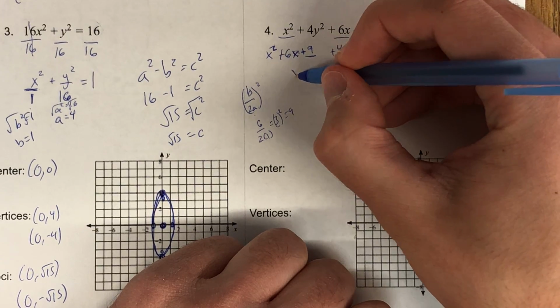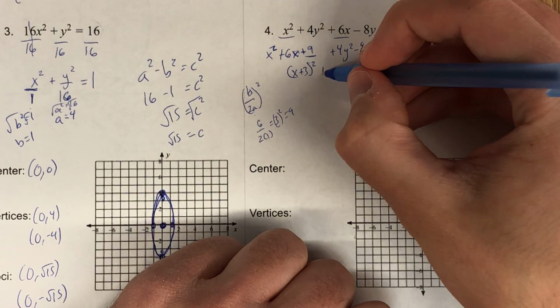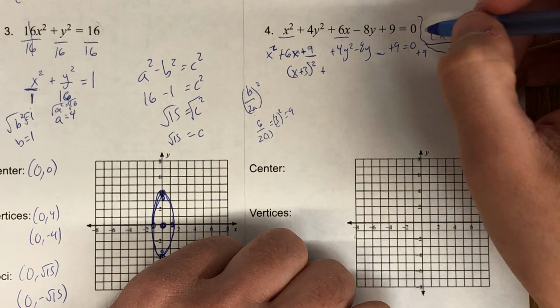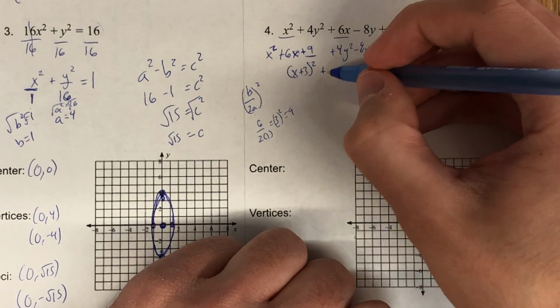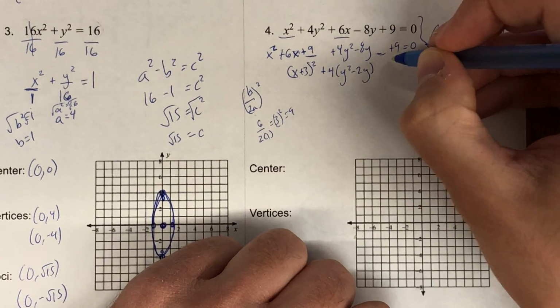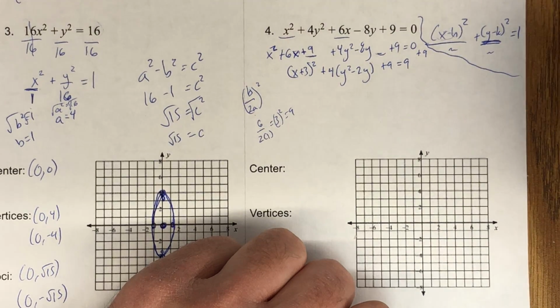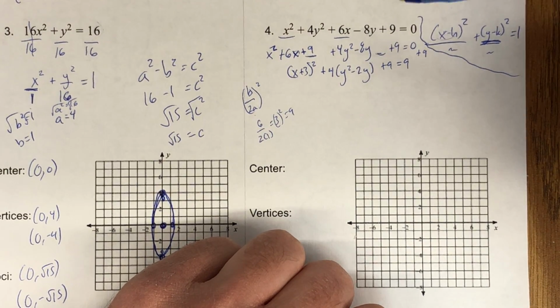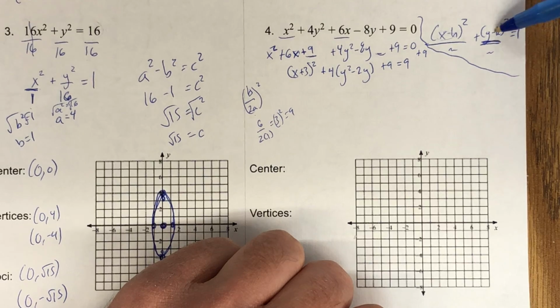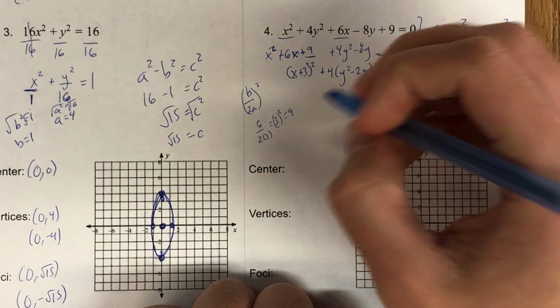Okay, so we would get (x plus 3) squared. Over here, there is one more thing I want to do. I want to factor out a 4. The reason I want to factor out a 4 is because I know that when we're writing in our standard form, we can't have 4y there. It's got to be just y. So now let's figure out what b over 2a is for our y's.